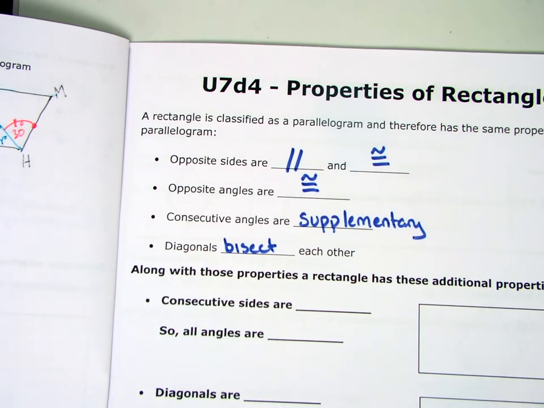So all of that from our properties of parallelograms will still hold true for our rectangles. Okay? So it's not necessarily just the 90-degree angles.